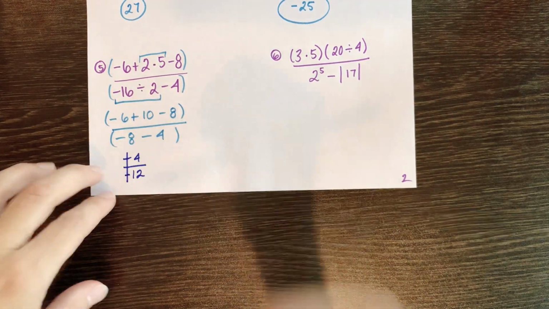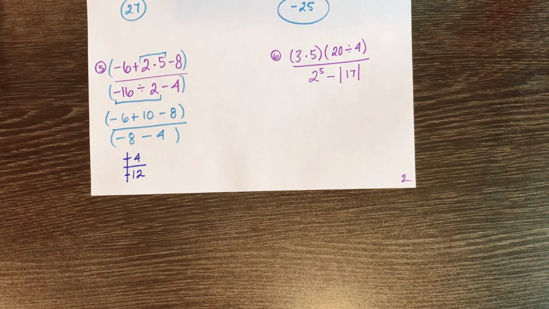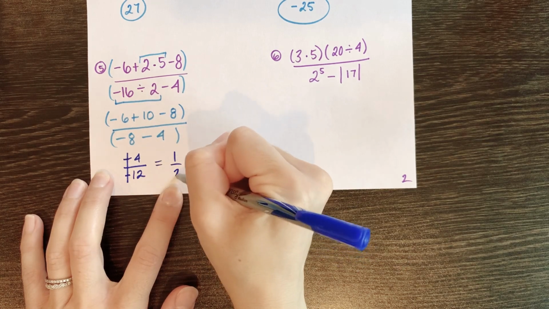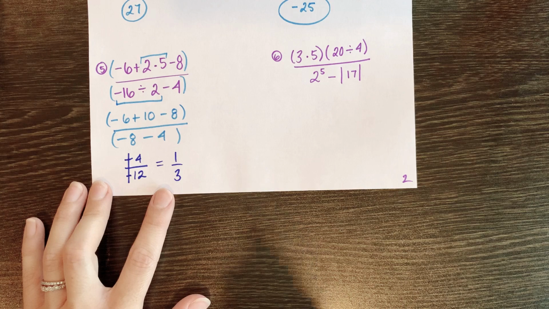I have a negative over a negative, which becomes positive, and here's where I want you to be careful. The answer is not 3. Students often look at this and say, it's 3. Yes, 12 divided by 4 is 3, but 4 divided by 12 is 1/3. So make sure you're paying attention. Wherever that bigger number is, that's where that 3 has to go in your result.